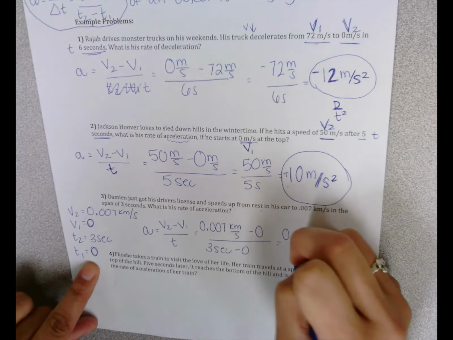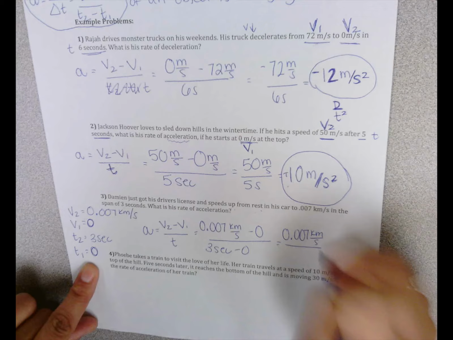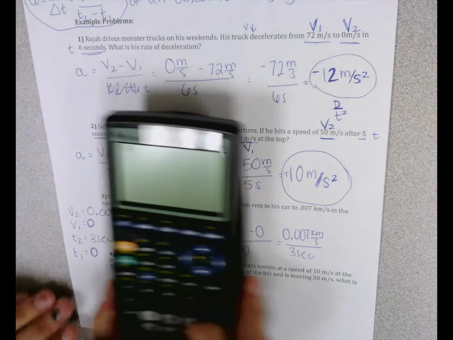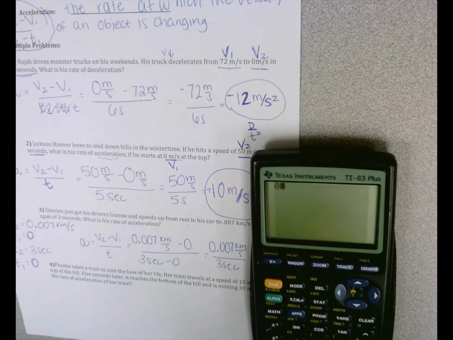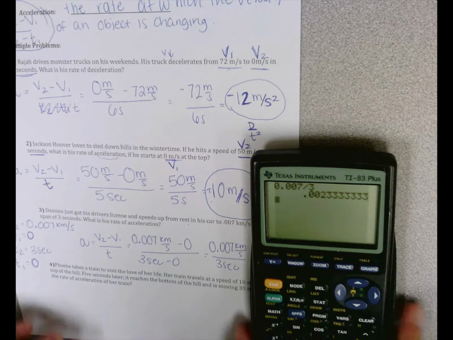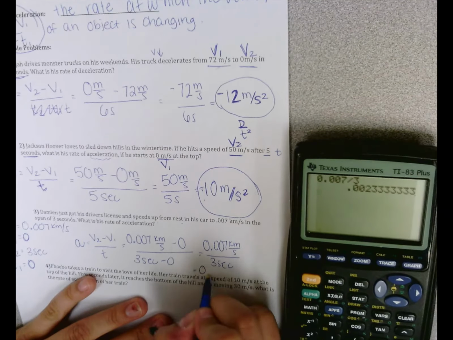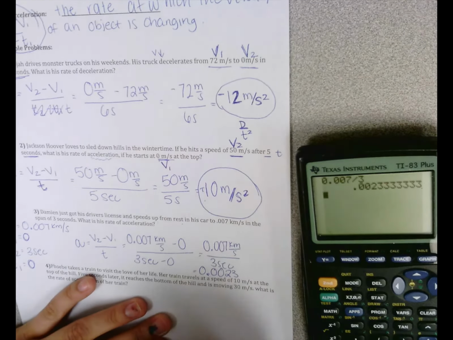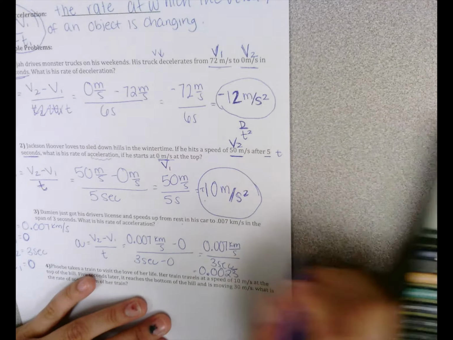What you're going to get is 0.007 kilometers per second over 3 seconds. You're going to type this in, 0.007 divided by 3, and you get 0.0023 repeating. Okay?